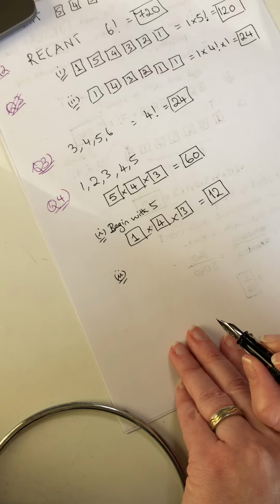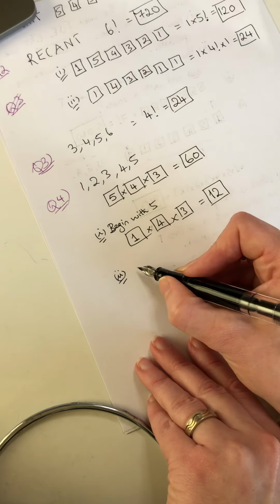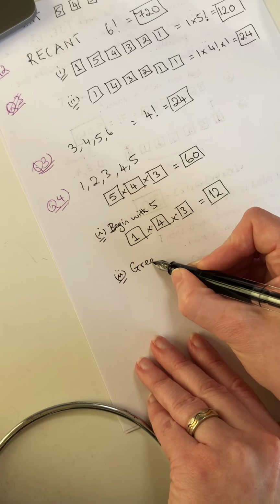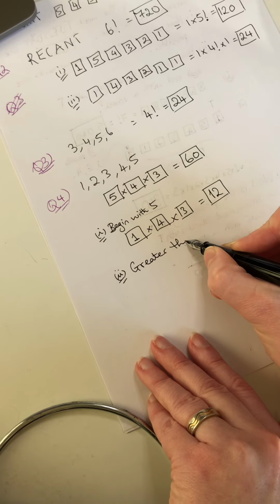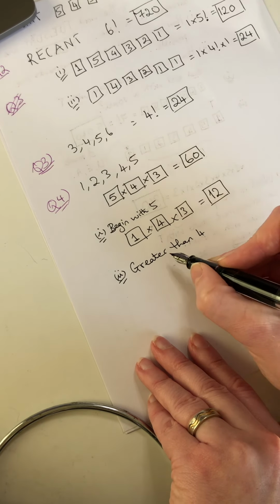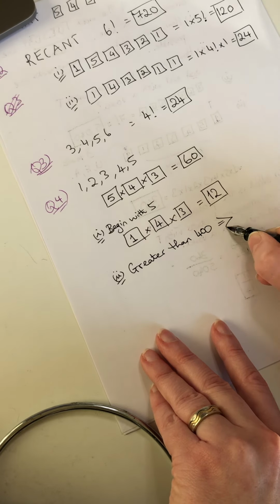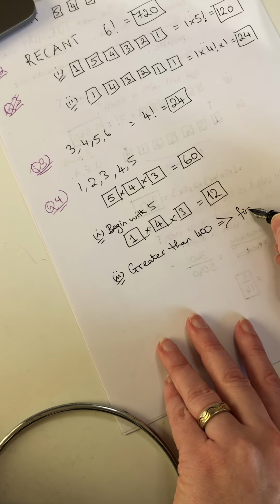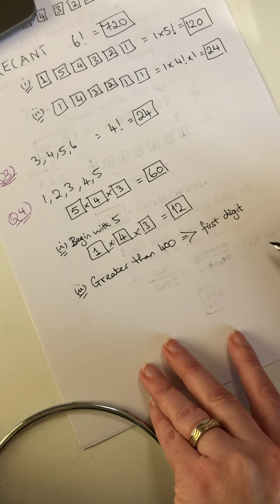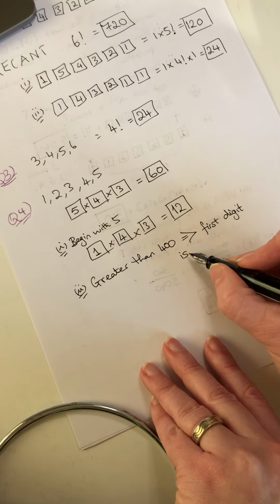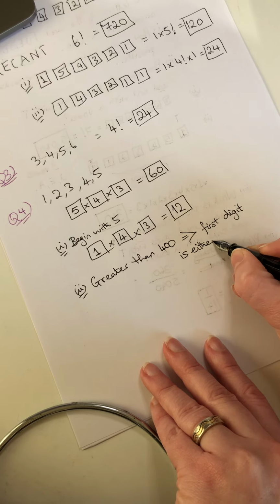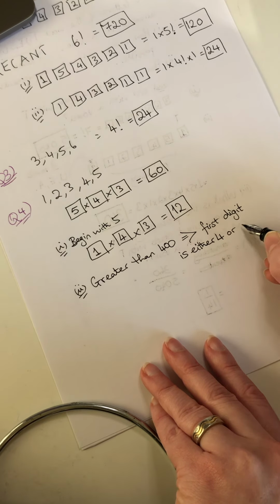Part 2 then says, how many of these numbers are greater than 400? So greater than 400 means the first digit is either 4 or 5. Sorry.